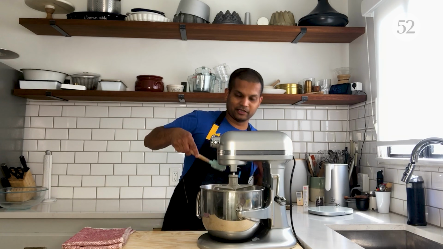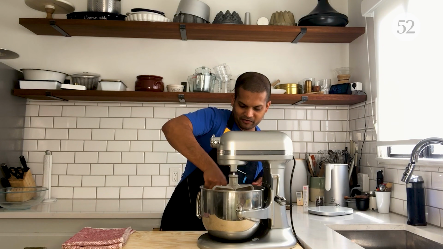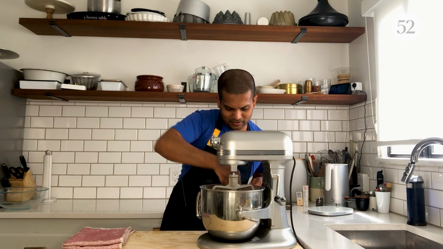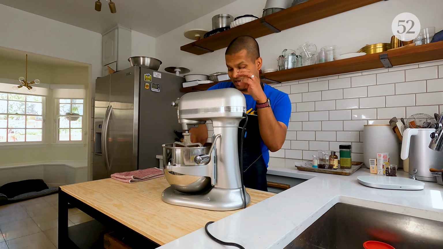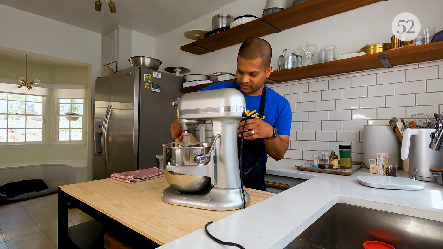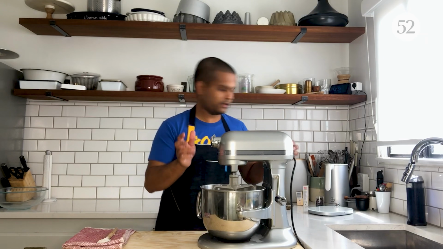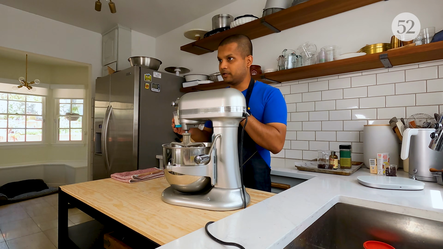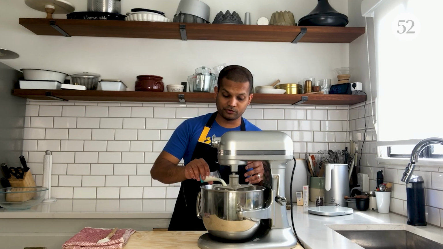Sometimes a stand mixer needs help too. So take your spatula and just wipe everything down. This is something you should always do. This way, anything that's heavy and gets stuck to the bottom has a chance to mix. I'm going to add 2 tablespoons of milk. I'm using whole milk. You can also use 2%.